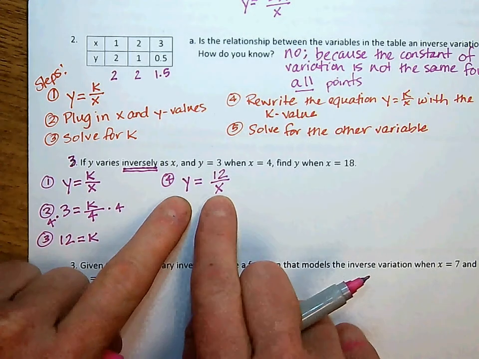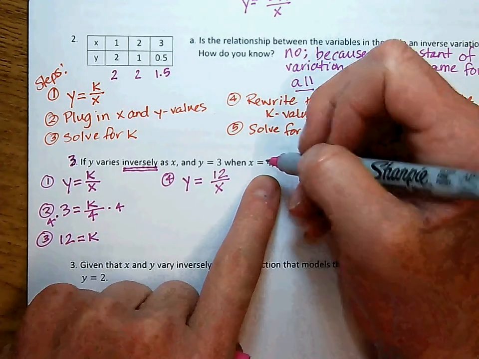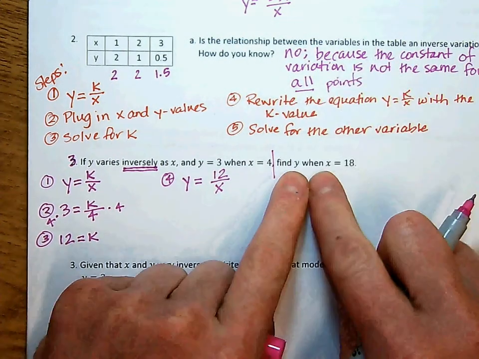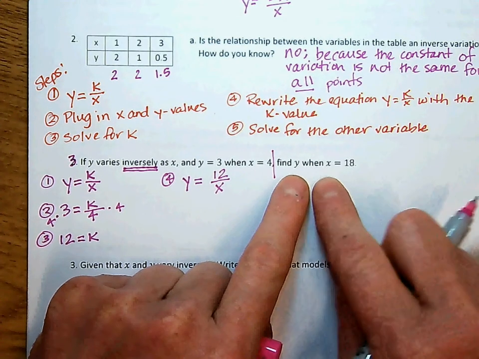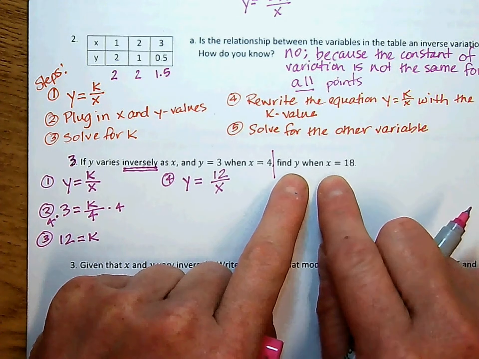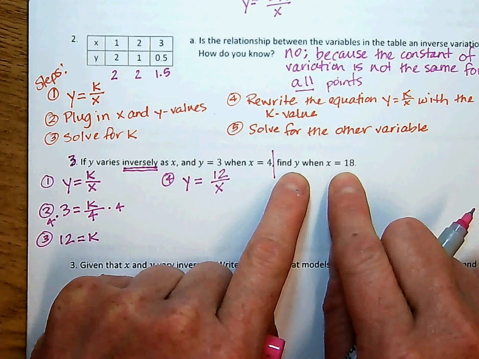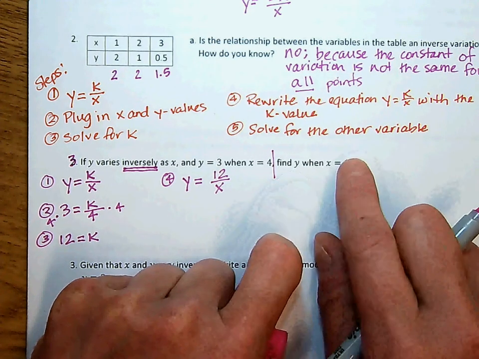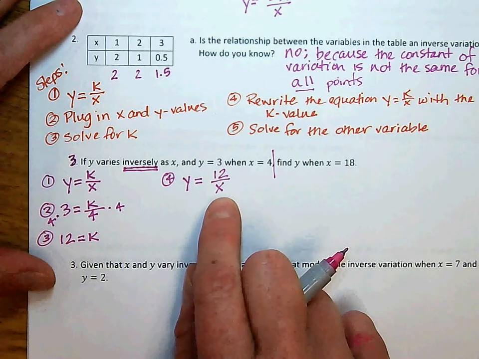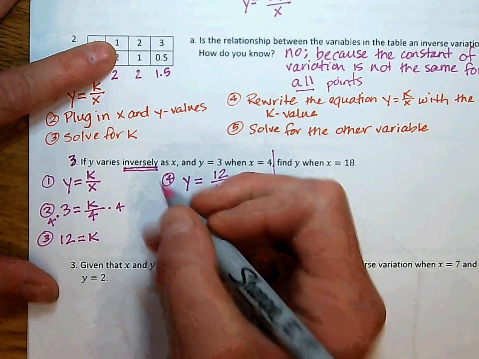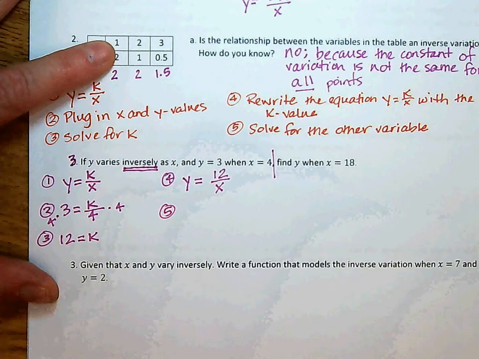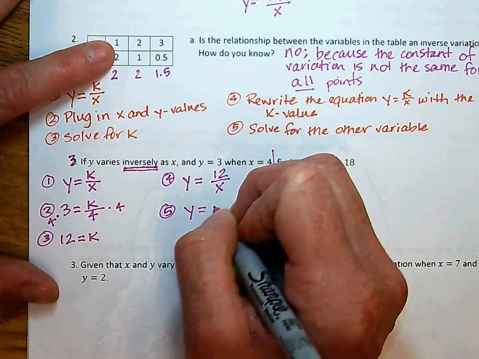Okay? So now we're going to do the very last part, which is find y when x is 18. So we've got to find y when x is 18. So take your 18 and now put that in here. That's step 5. I know what to do now, Mitch. Then you just simplify it.